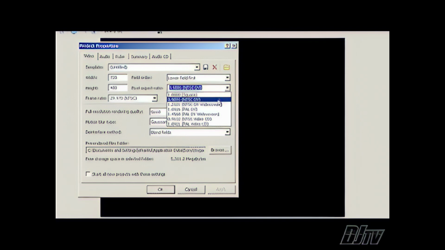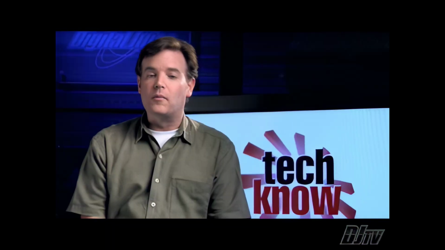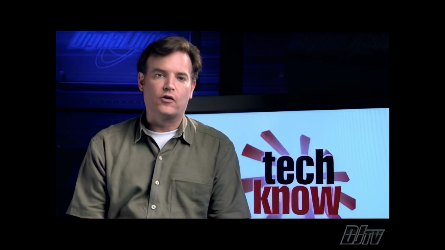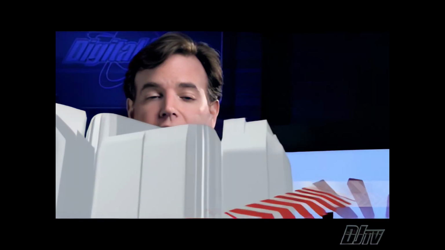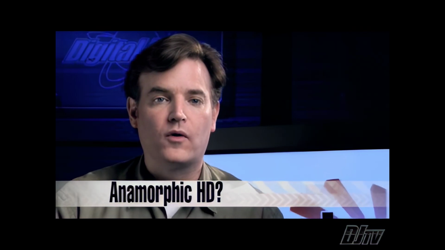Editing and producing a widescreen DVD isn't any harder than producing a regular DVD. Just make sure your settings are correct in your editing environment. And playback's even easier since almost all DVD players automatically handle the widescreen process. None of the native 16 by 9 widescreen HD formats use an anamorphic process.